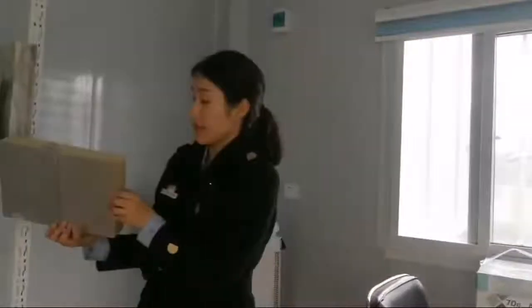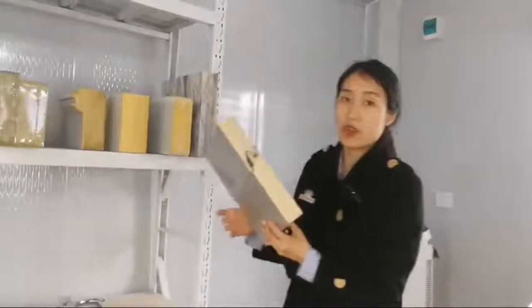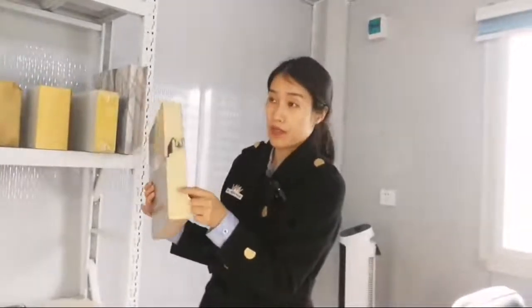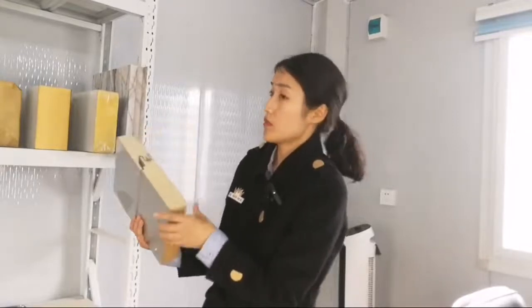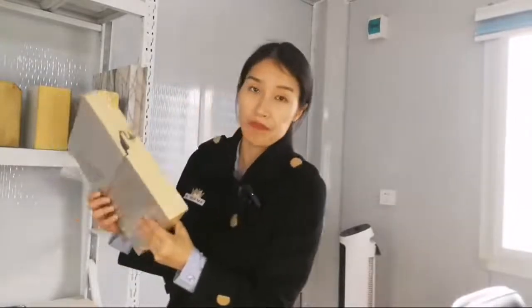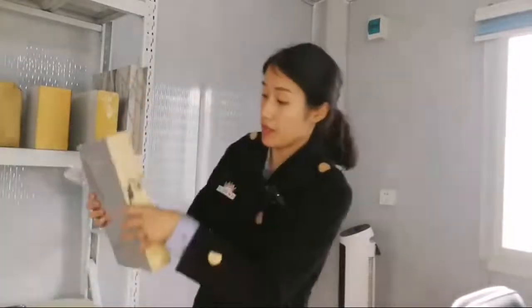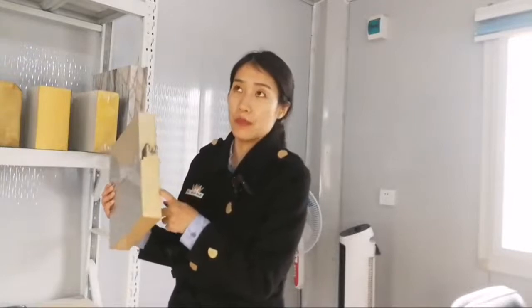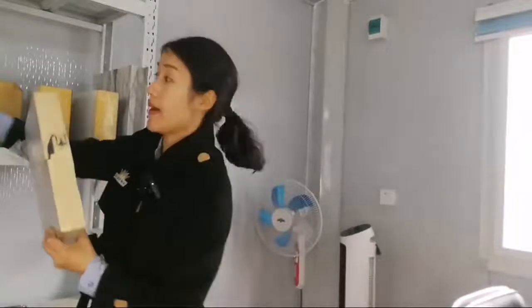Let's come back to this wall panel. This is one material. There is also another, like this polyurethane sandwich panel, which is stronger and more durable. Also, the price is almost 2 or 3 times more than this rock wool sandwich panel.